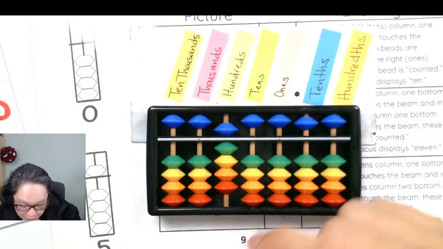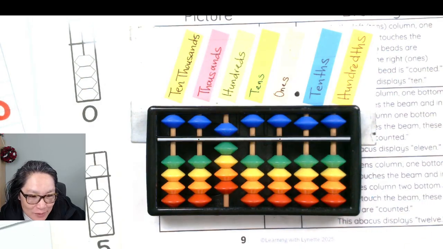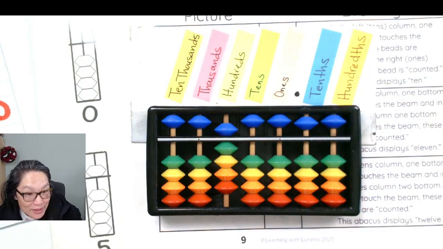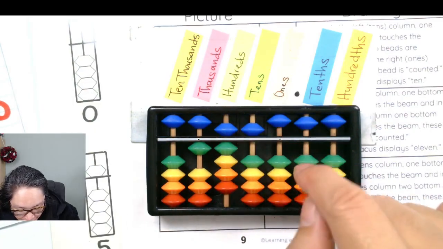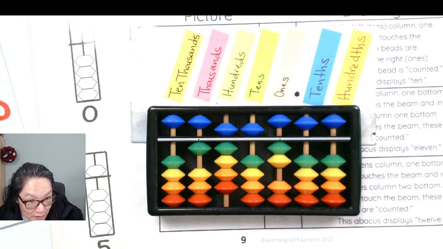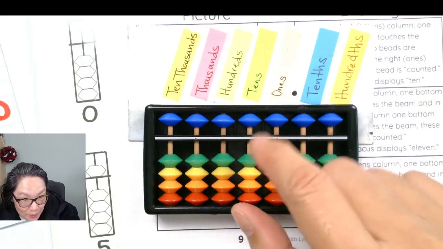What we're doing is we're just learning how to read the abacus. After we learn how to read the abacus, we will go into adding, subtracting, multiplication, division. But let me know what you want. We can do numbers. So if I had this number, this is 1,952. So yes, the 5 will always be the top bead.